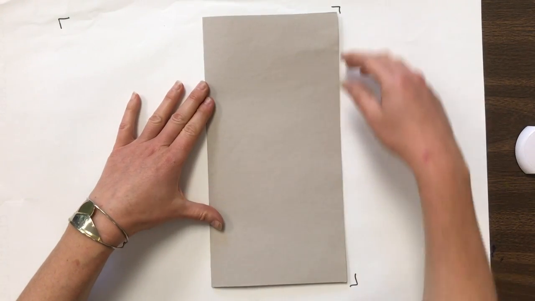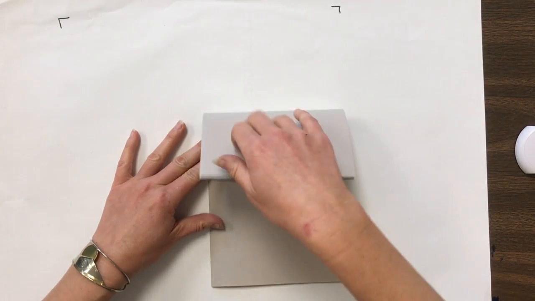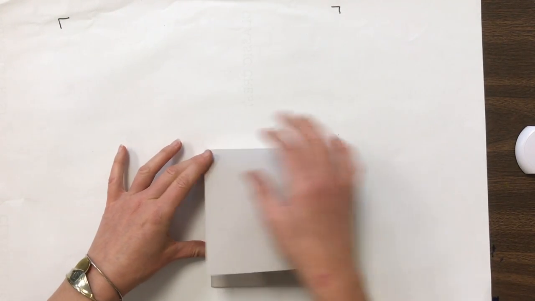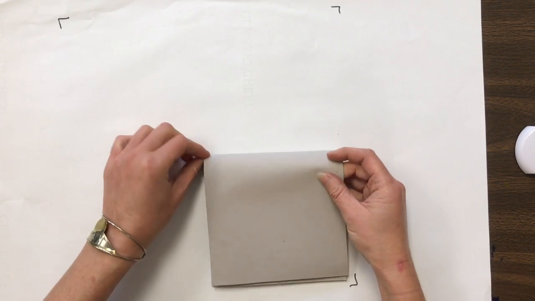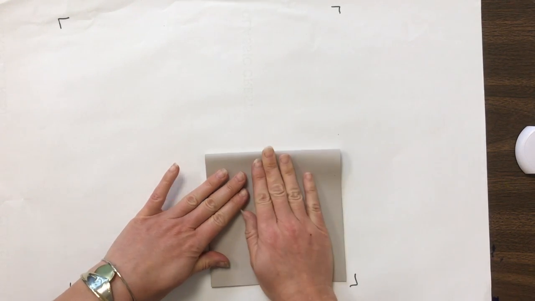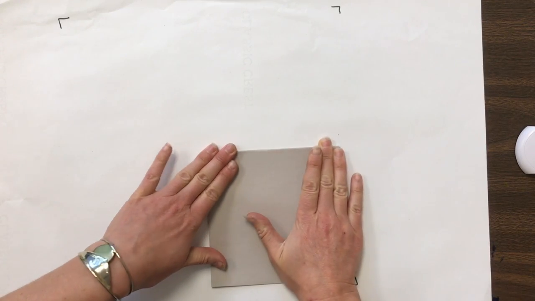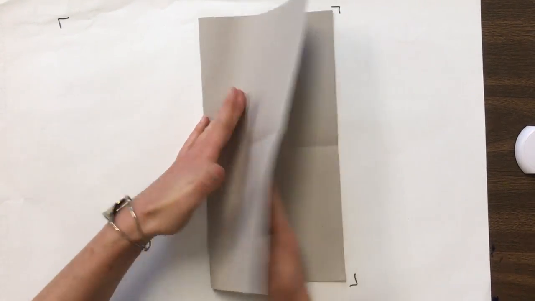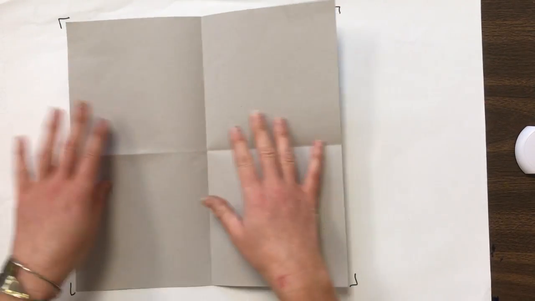Now we're going to take the top and match it to the bottom. If your paper needs a little help, it's okay to help it. Press them down, give them a fold. Next, we're going to open our paper up, and we got 4 different sections.